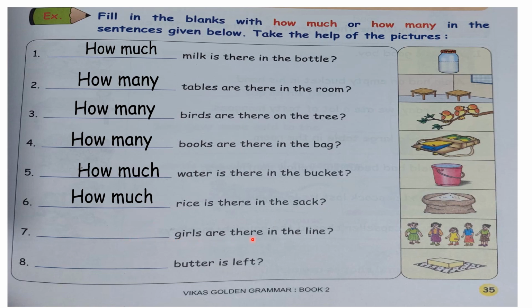Dash girls are there in the line. We are talking about girls, which is in the plural form. So we use the words, how many girls are there in the line?